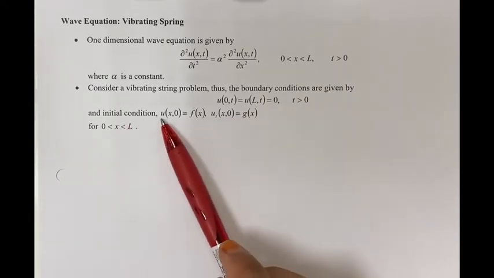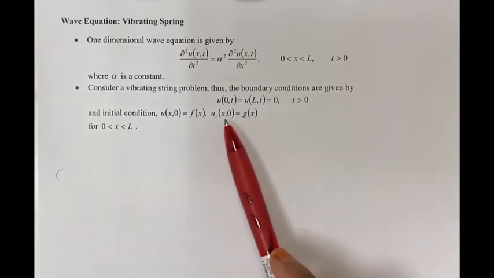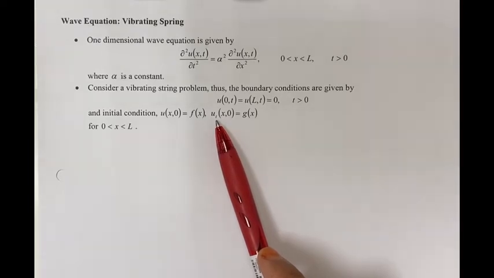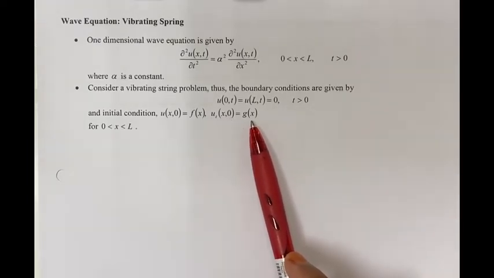And then for the initial conditions, you have two. The first one: u(x,0) is equal to f(x). And the second one: differentiating u with respect to t, ∂u/∂t when t is equal to 0 is another function g.